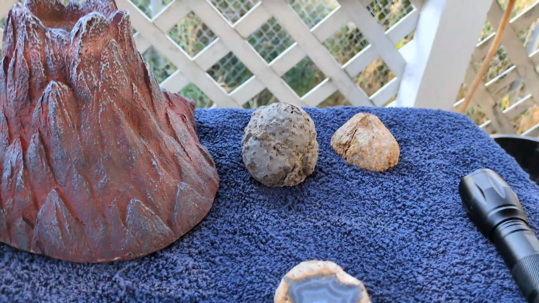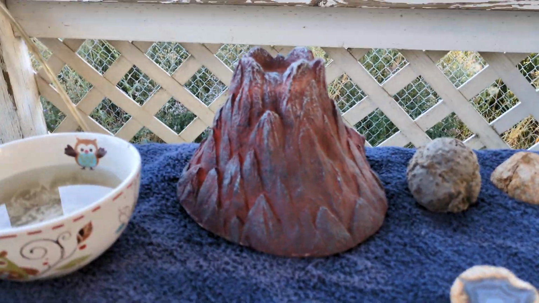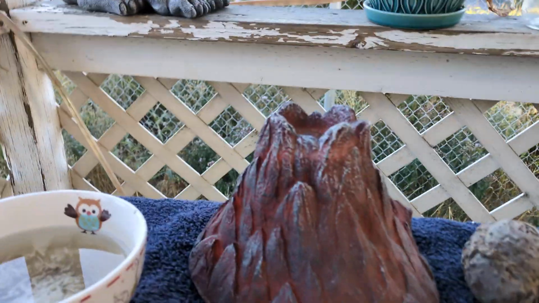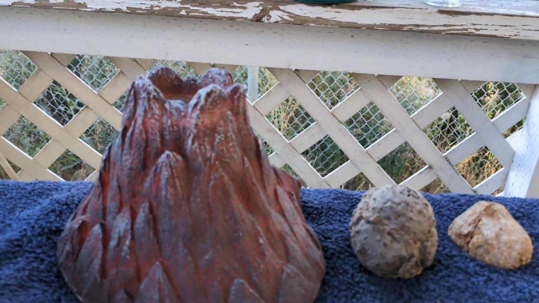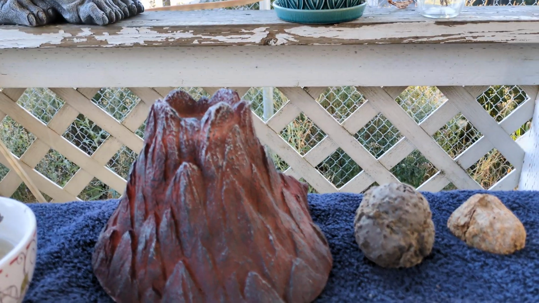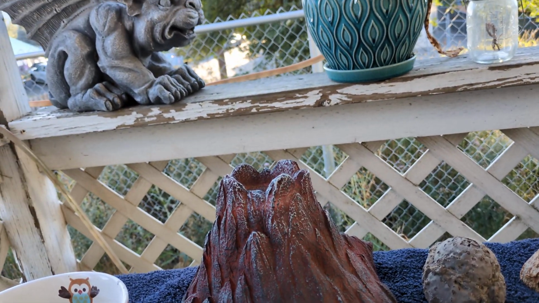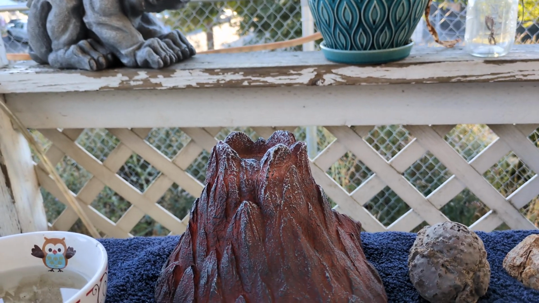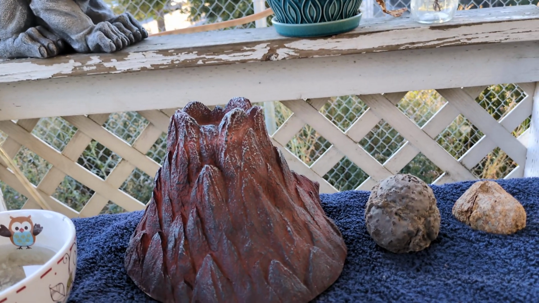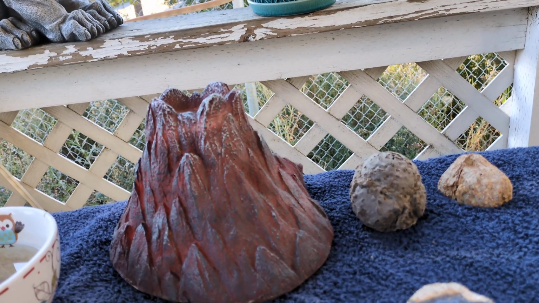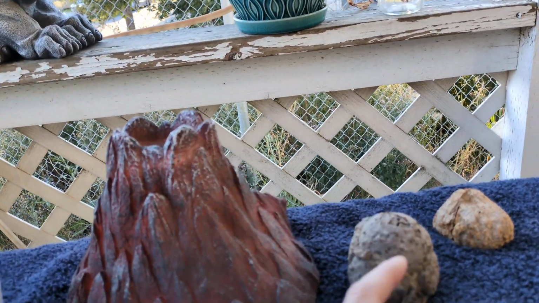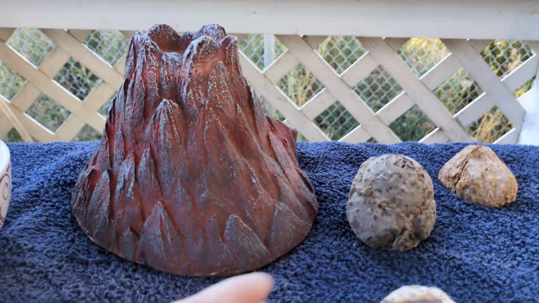But yes, you can get so many beautiful centers of agates from all over the world, and pretty much all the volcanic ones start out like this. They start out as lava blowing up from your volcano, and then the gases and the minerals and everything collect inside, and eventually you end up with something like this. But there's one of the things that I left out.